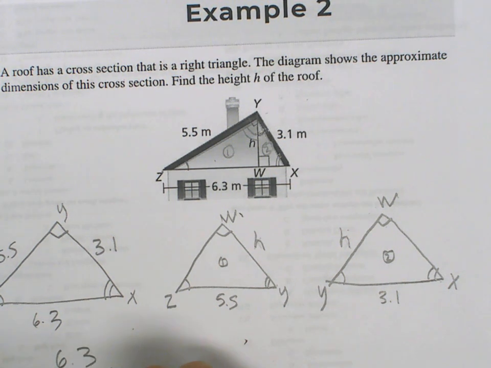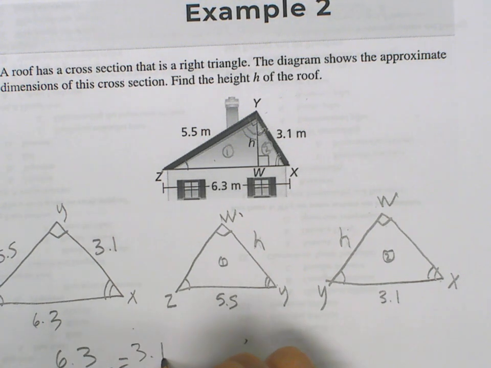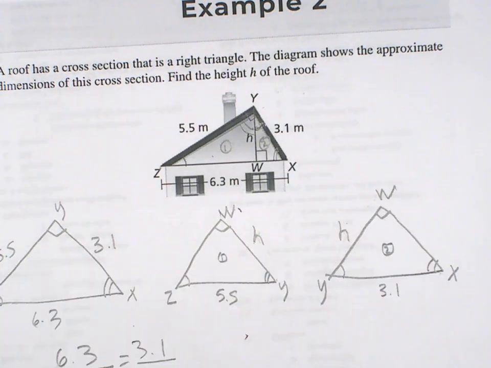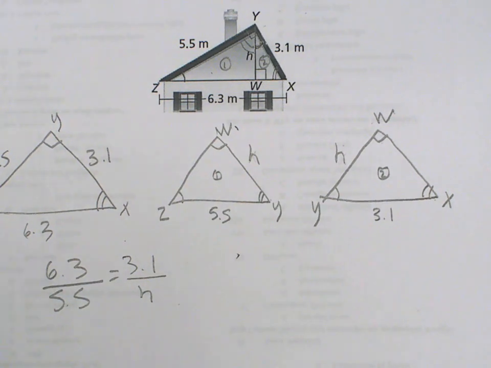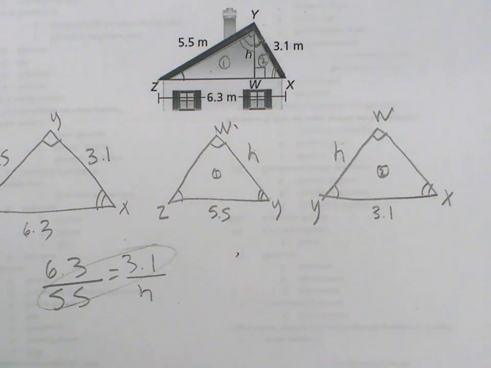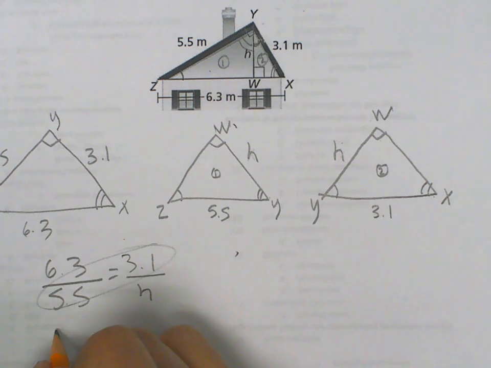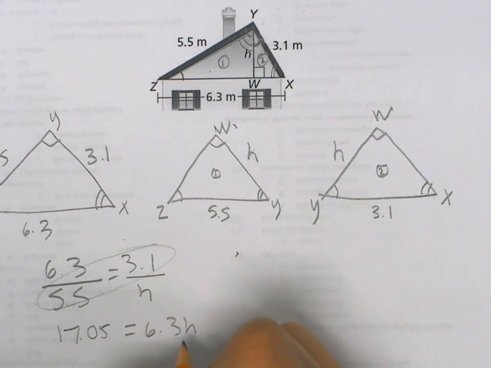6.3 is to 5.5 as 3.1 is to h. Now we are going to use our calculator and cross multiply. When we cross multiply, I have 3.1 times 5.5, and that's going to be 17.05, equal to 6.3h.